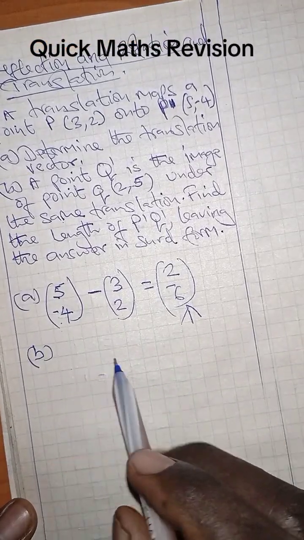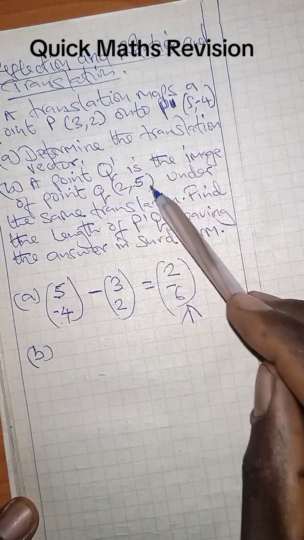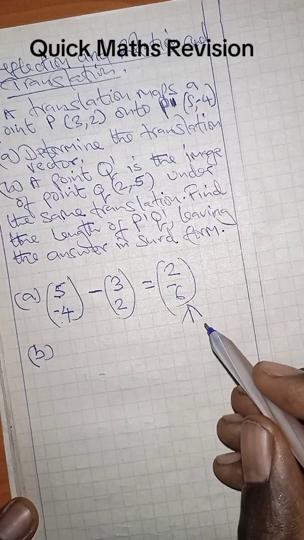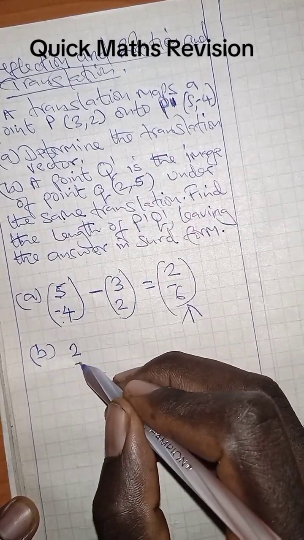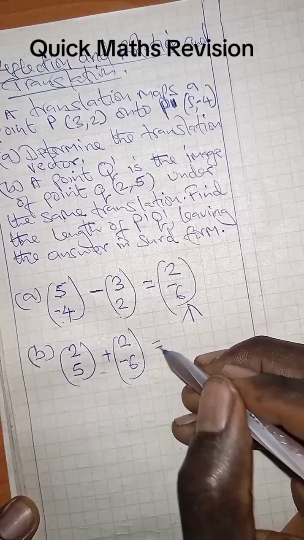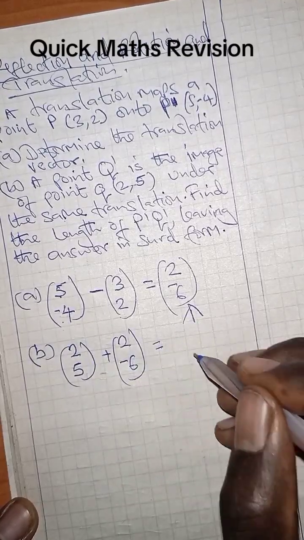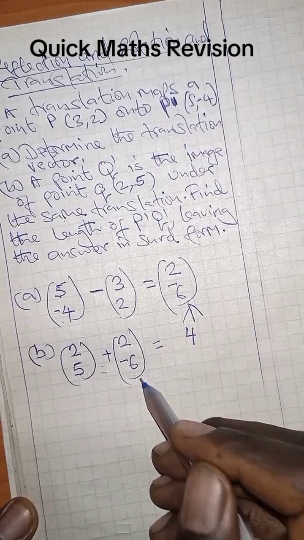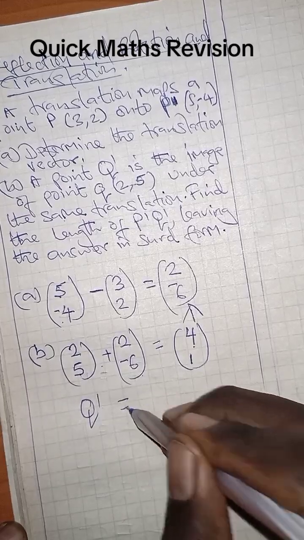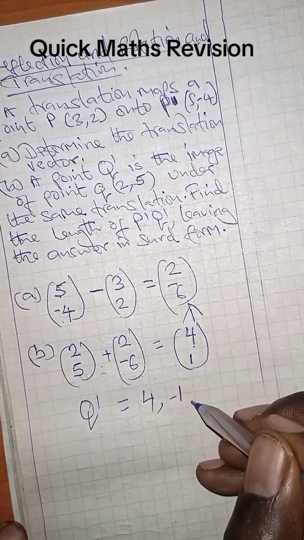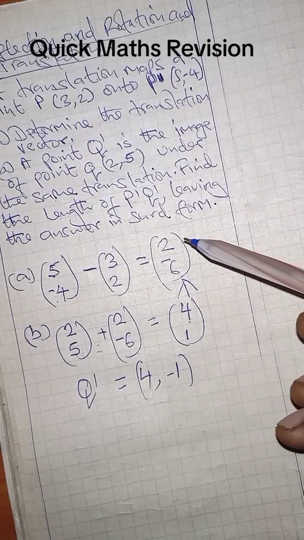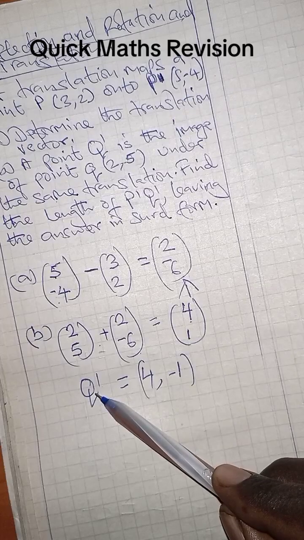Now, if you are translating Q (2, 5) using the same vector that translated (3, 2), we have the object (2, 5) plus the translation vector (2, -6). If you add, 2 plus 2 gives 4, and 5 plus -6 gives -1. This is the image Q prime, which is (4, -1). Now we want to find the length of P prime Q prime.